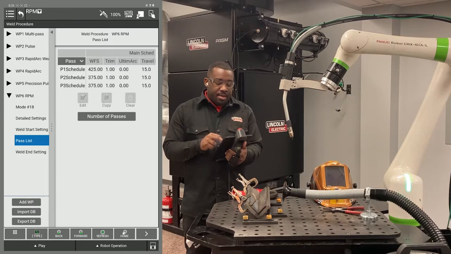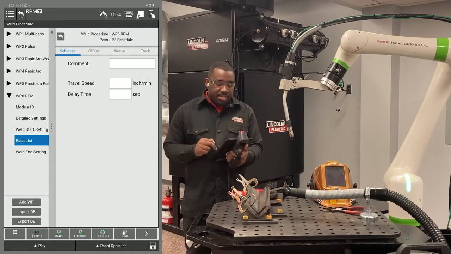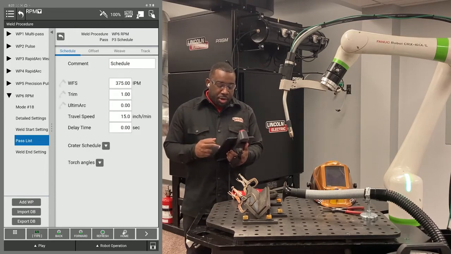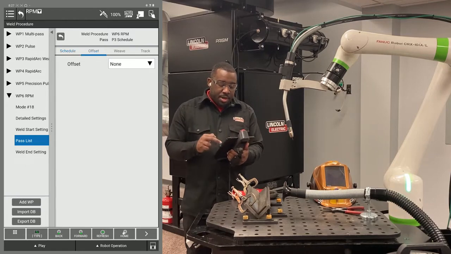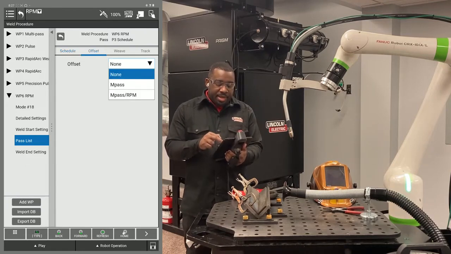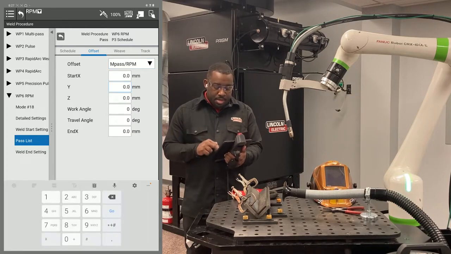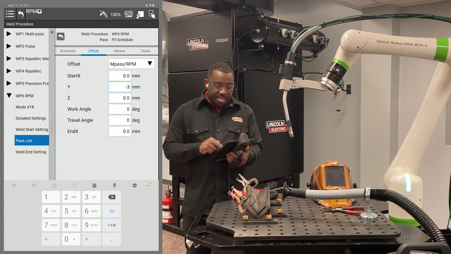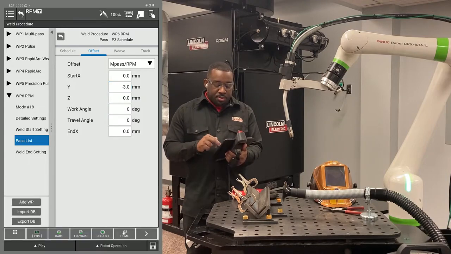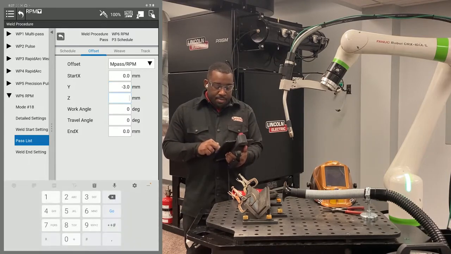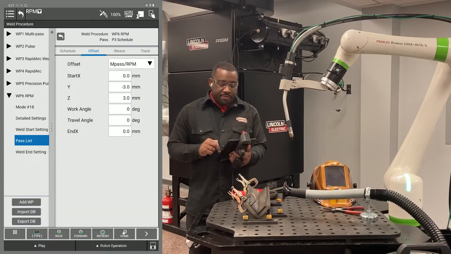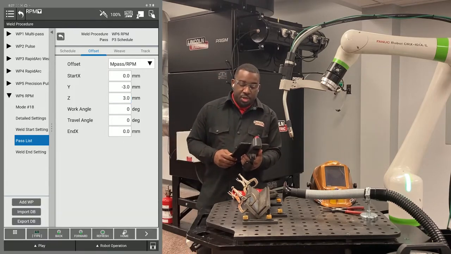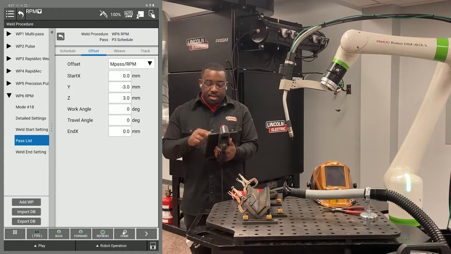Okay, you're going to hit back, then go to your third pass. Enter your parameters in the schedule tab, offset, MPass/RPM. Now whatever you enter for your second pass, you want to do the opposite for your third pass, for your Y. So I'll be at +3 for my second pass, so for my third pass, I'm going to do -3. Always want your Z to be positive. If you put negative into your Z, then you'll be going in the direction of your plate.